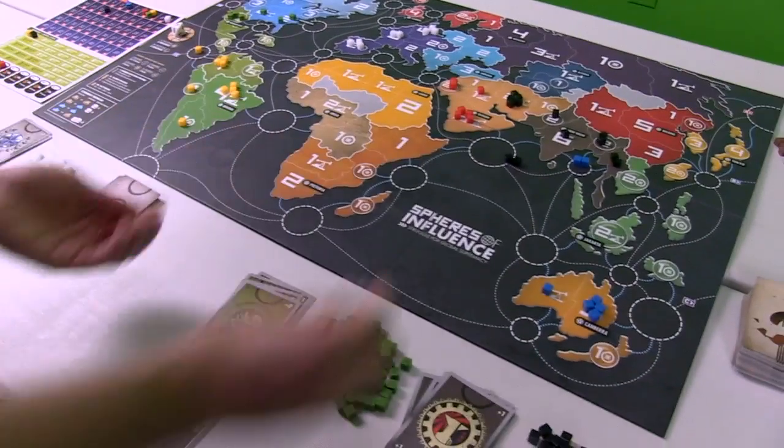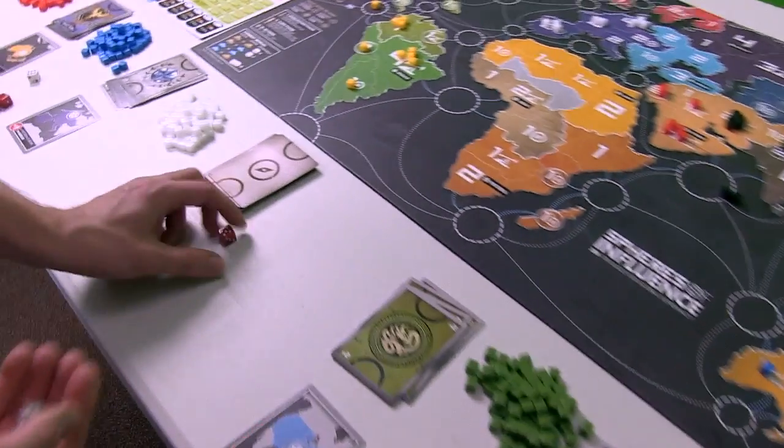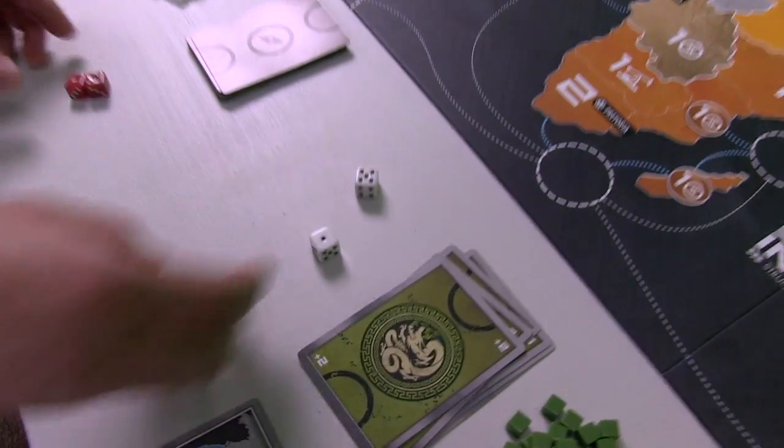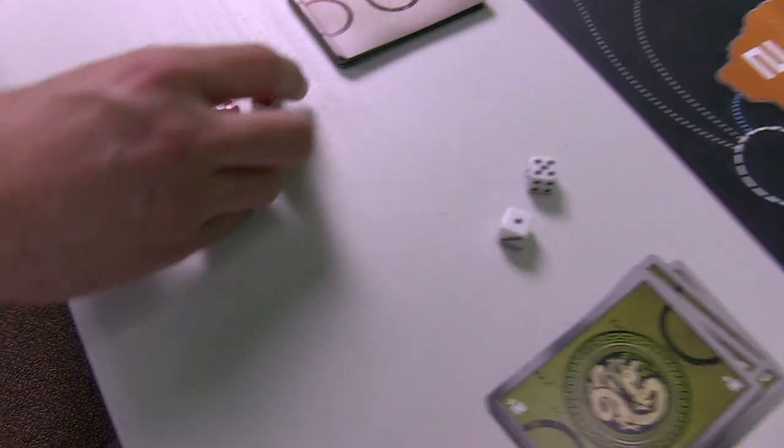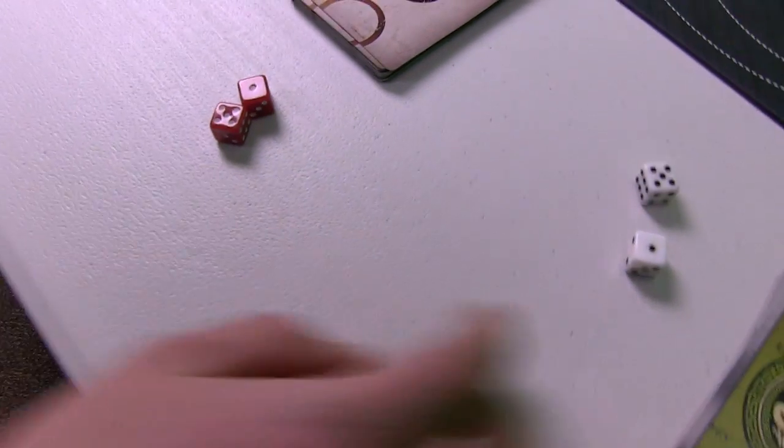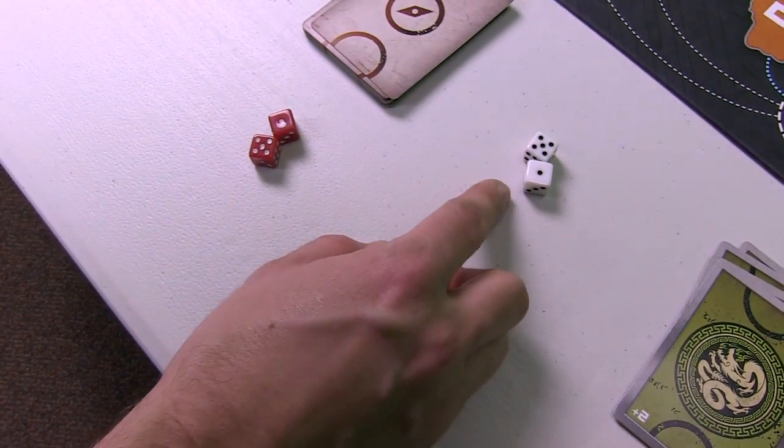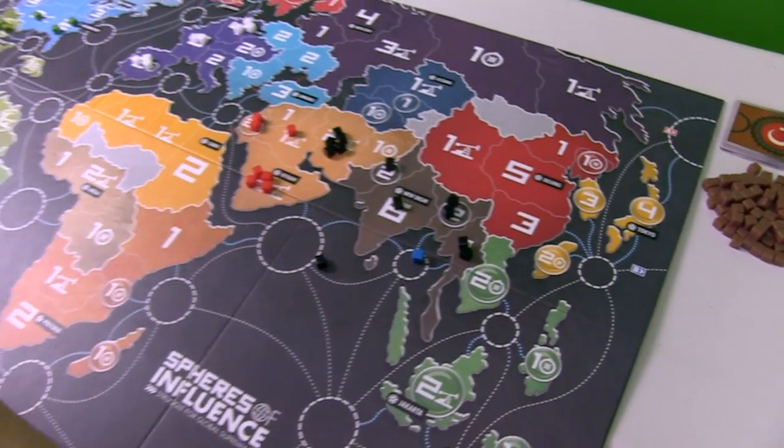Black's got 2 dice. Blue's got 2. All right, he rolled that, and white rolled this. Black, organizing his dice, is able to make 1 group. Blue, organizing his dice, is able to make 1 group. Actually, they both got the same roll, so they both lose 1.